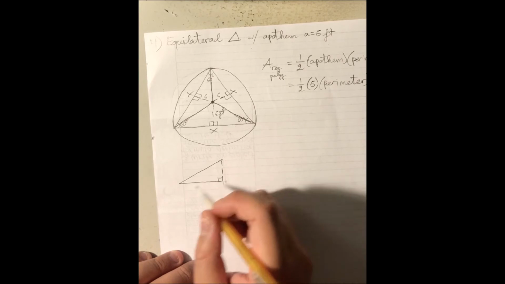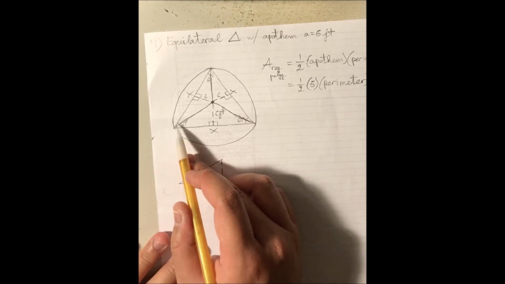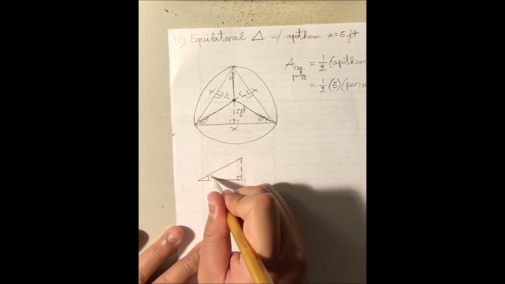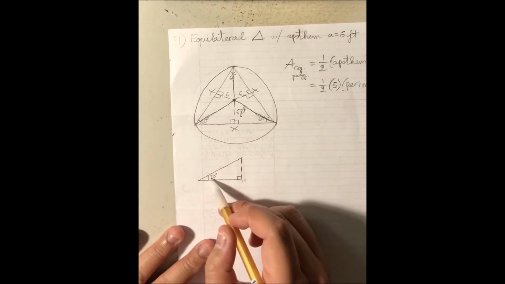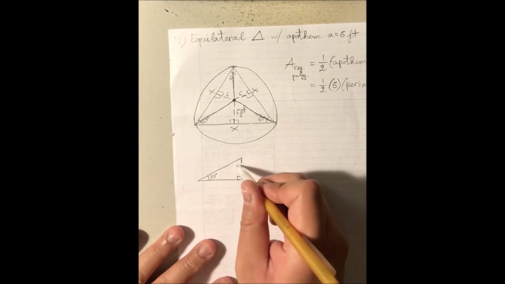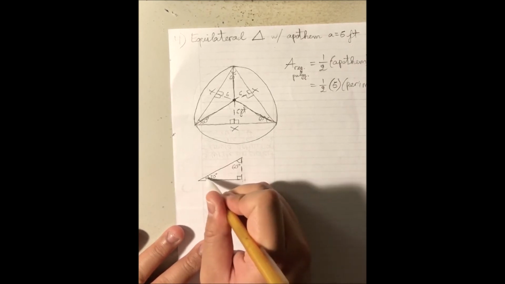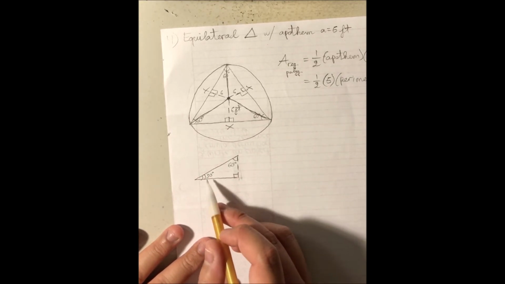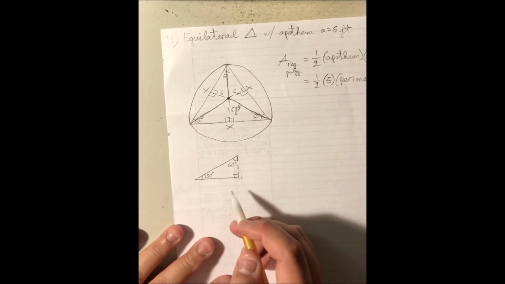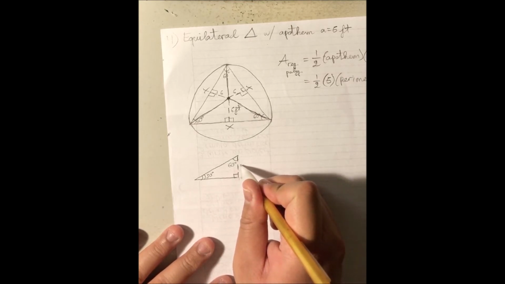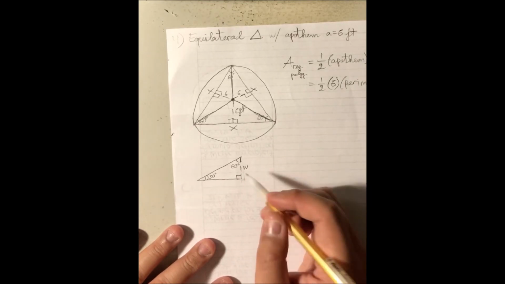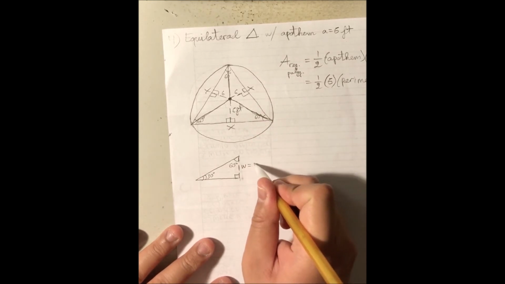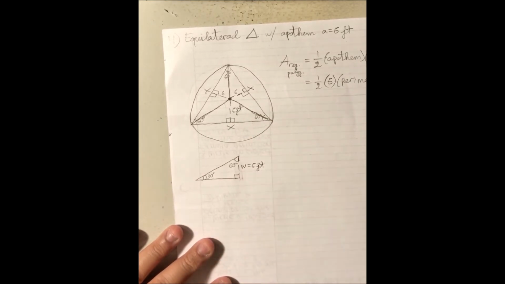This angle here is 90. This angle, 60 degrees, is bisected by the radius. So this half, which is this one right here, is 30 degrees. If this is 90 and this is 30, this has to be 60 degrees, like that. By the 30-60-90 triangle property, we know opposite to 30 degrees is the short leg denoted by a variable. I'm going to call it W. But at the same time, this short leg here is the apothem that we are given. So we know W has to be equal to 6 feet, like that.